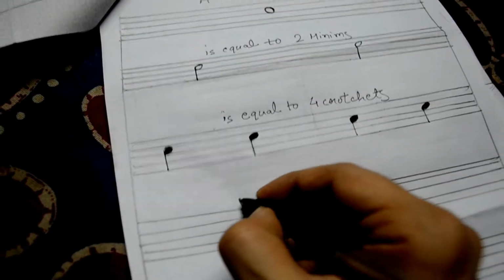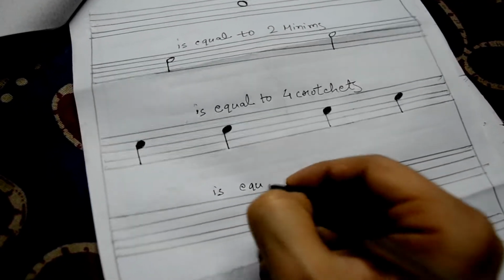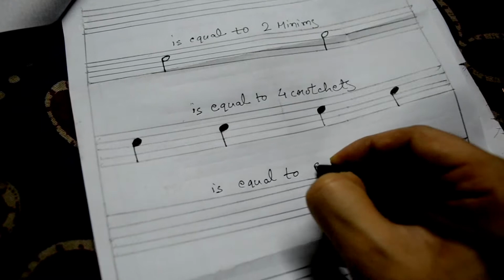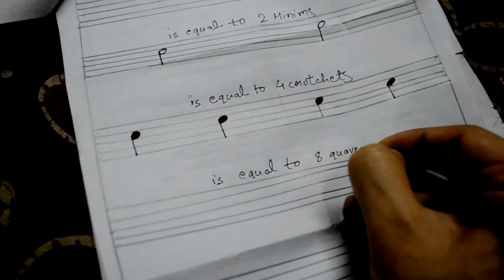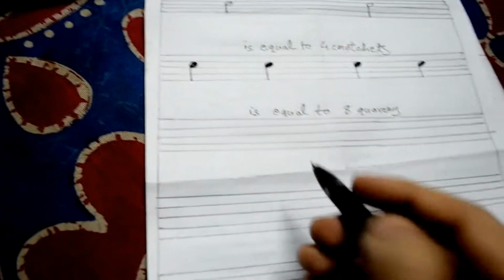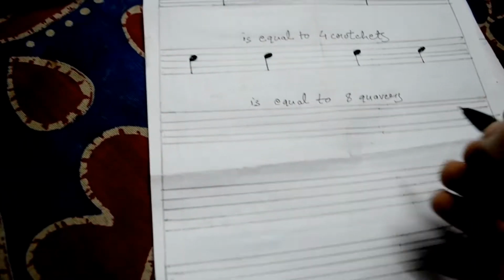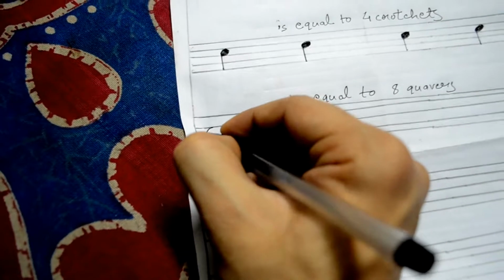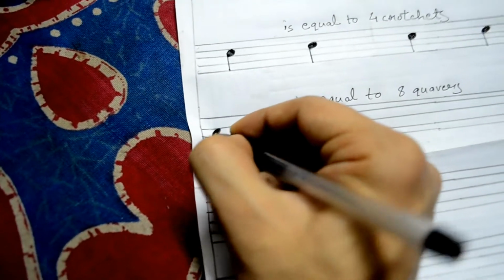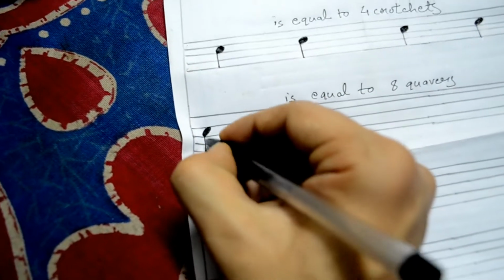Next is quavers. Here each crotchet is divided into 2 quavers, so in total there will be 8 quavers. Let me draw them.